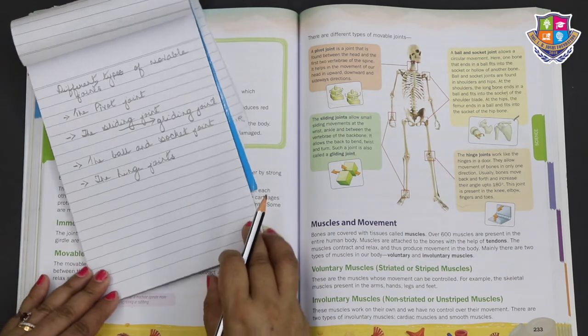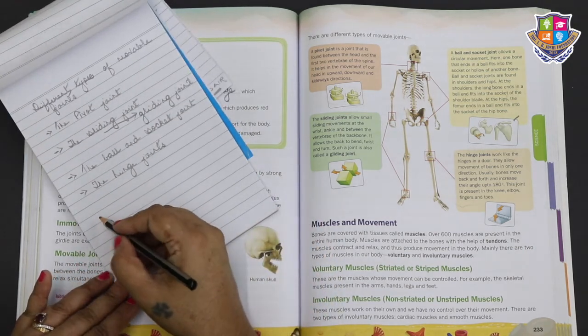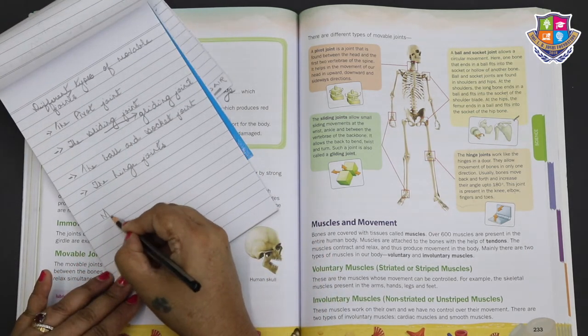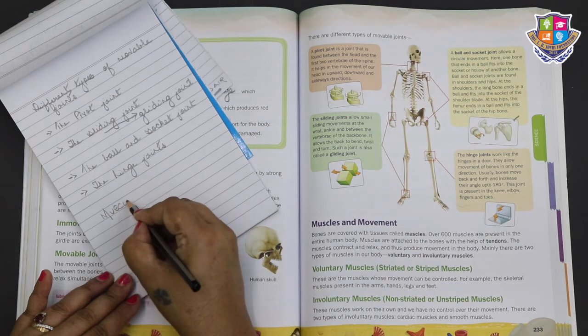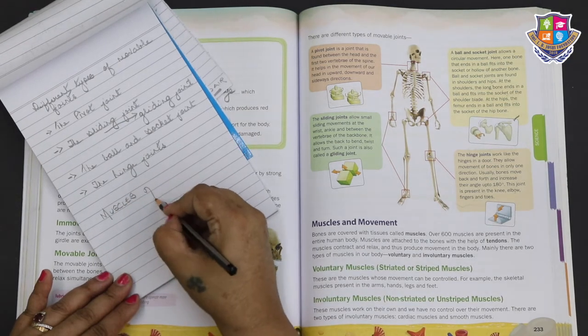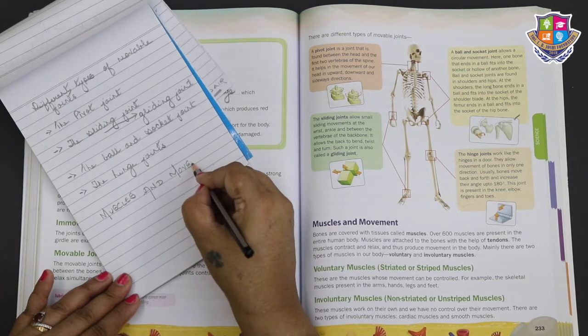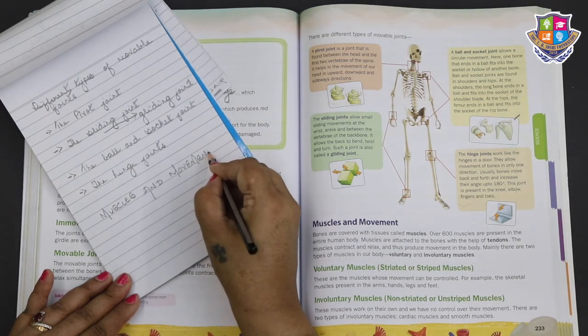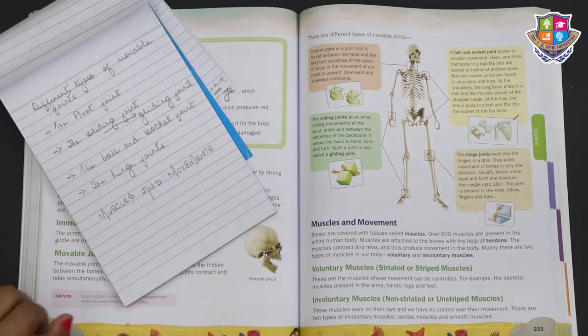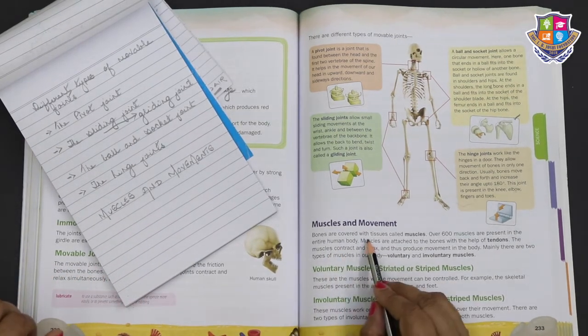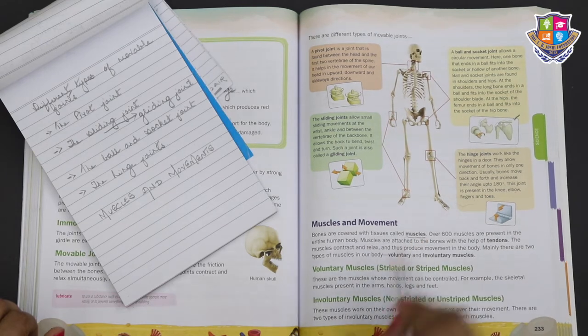Alright, now we are going to go to the muscles and movement. What are we going to go to, children? Muscles and movements. Okay. Now let's see what is there in store for us. Bones are covered with tissues called muscles.